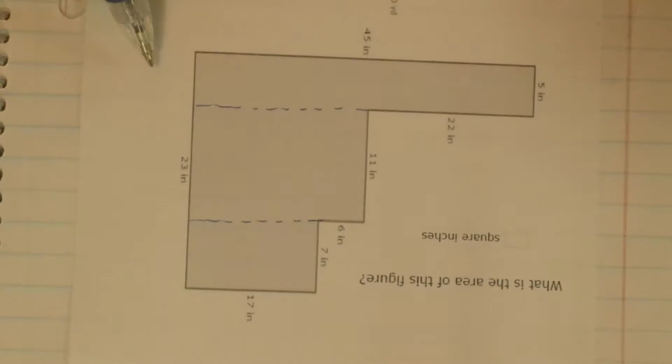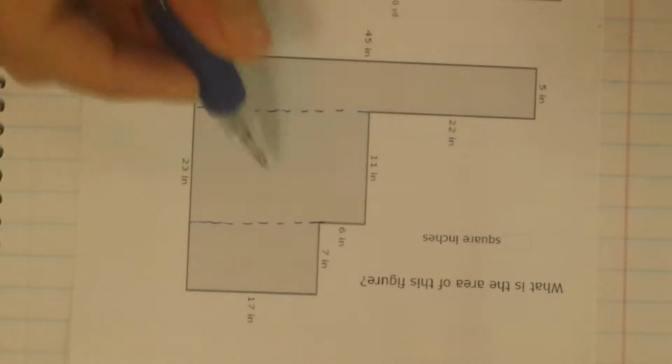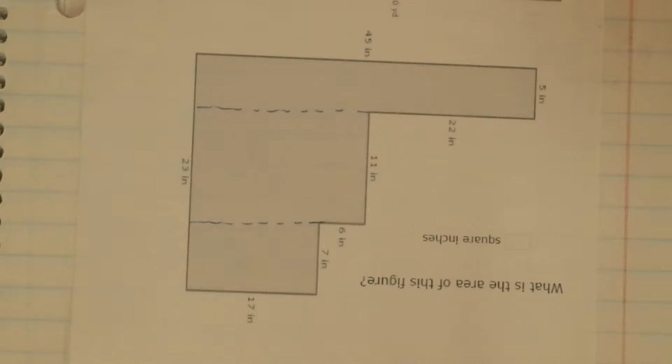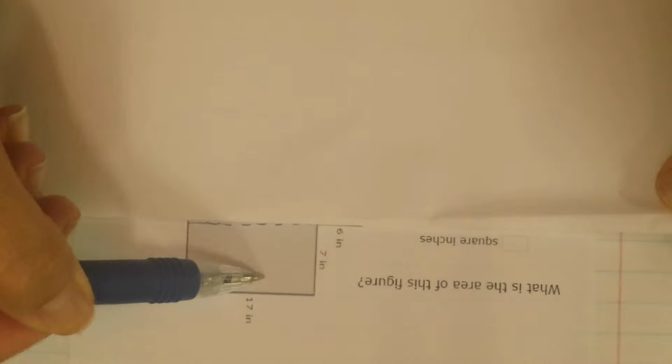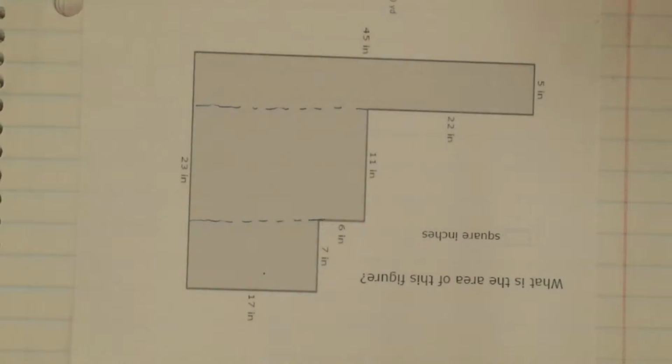Keep in mind though that you'd have some shapes that have triangles and all kinds of shapes. But all you have to do is break them down. Once you break them down, look at each breakdown one at a time. For example, I only care about this square right here. If I find the area of this one, add it to the area of that one, add it to the area of that one, I find the area of the figure itself.